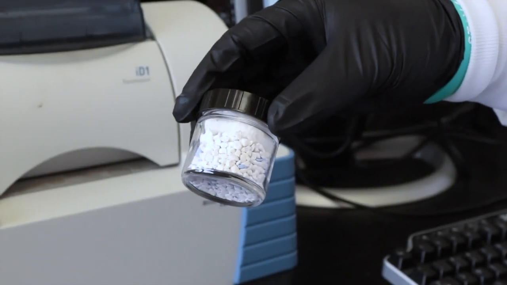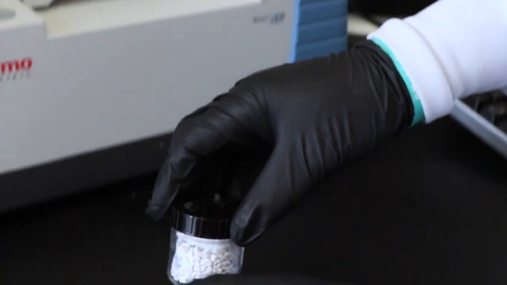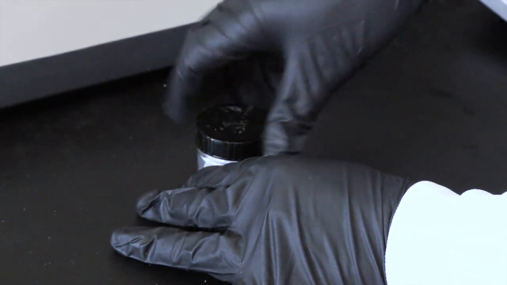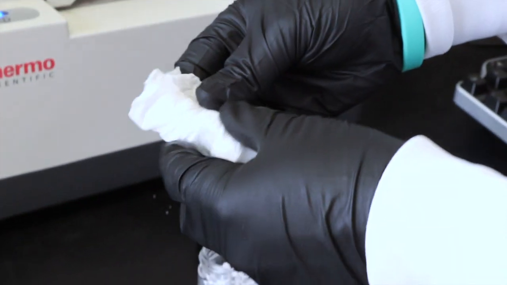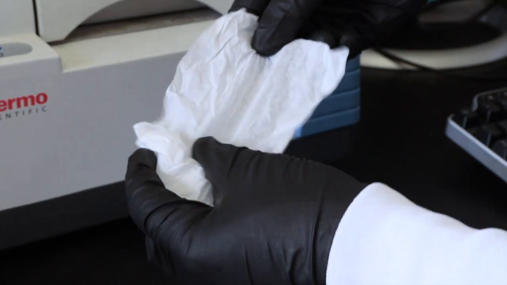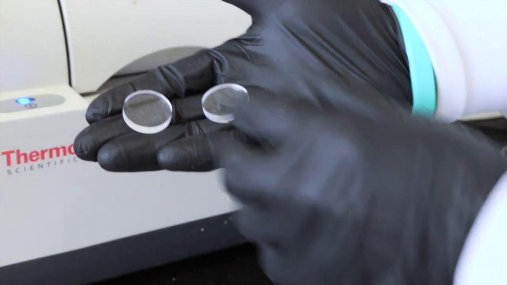We keep the salt plates in a bottle with desiccant salt in it, which absorbs water. We want to do this because the salt plates are obviously made out of salt, and ionic compounds dissolve in water. So if exposed to water for too long, the salt plates will start to dissolve. And then this is what these salt plates actually look like.